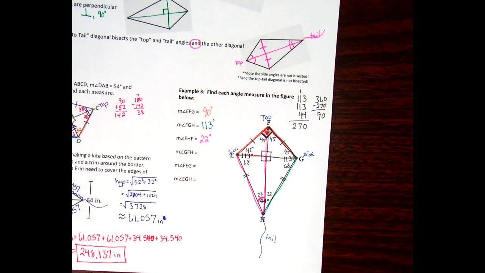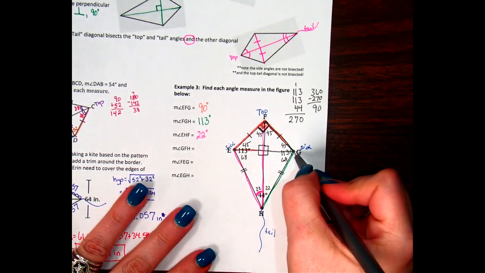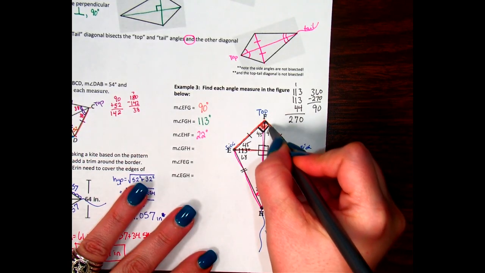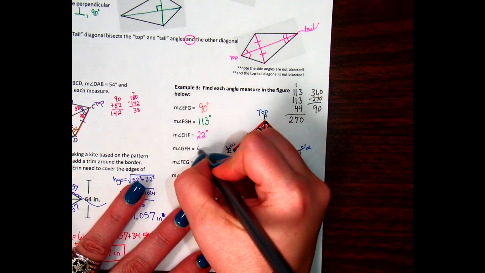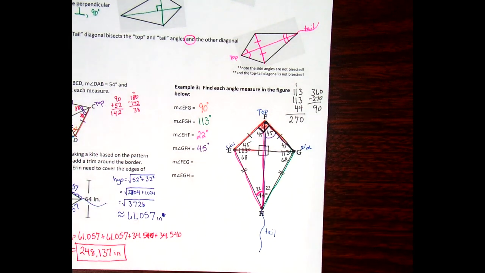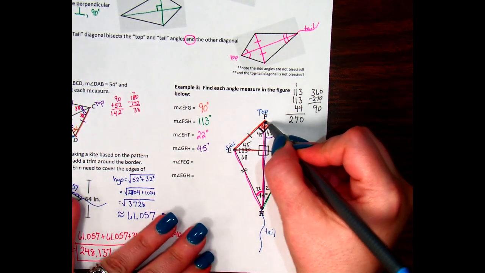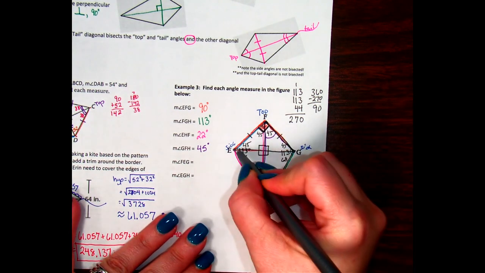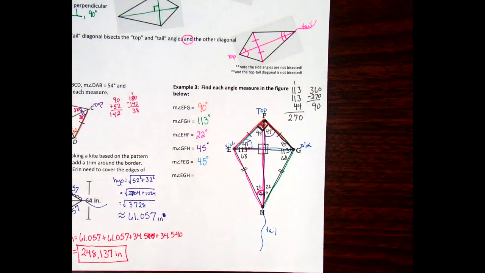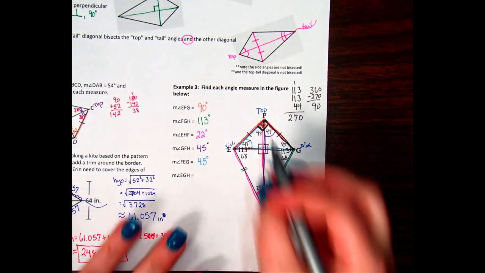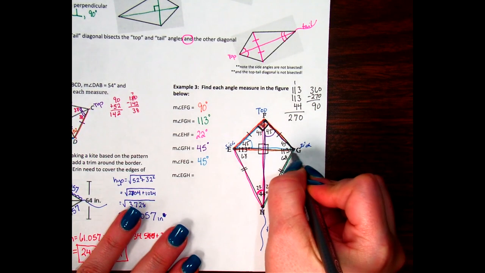Then GFH. This angle here is 45 degrees. FEG is 45 degrees. And last but not least, my last little egg that I need to find is EGH. EGH is 68 degrees.